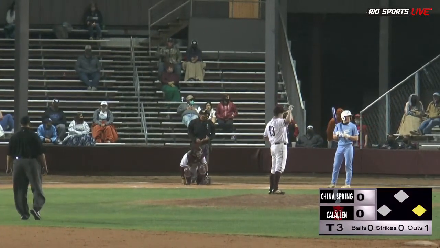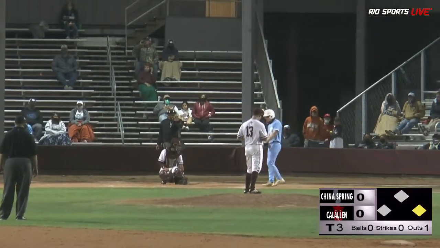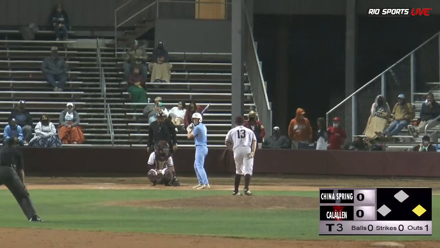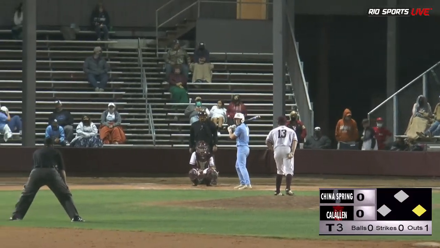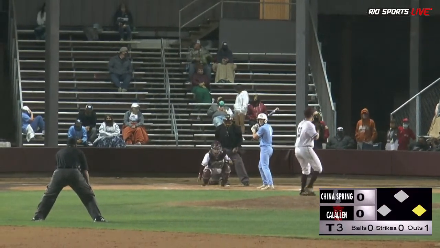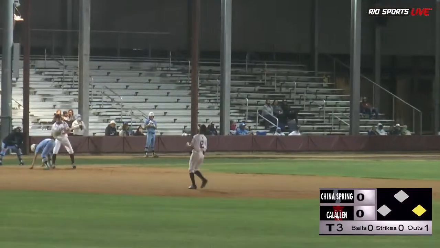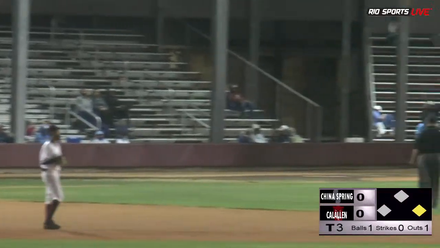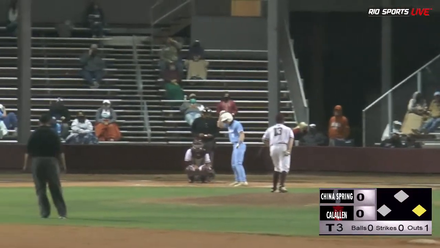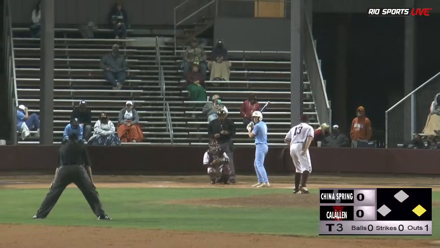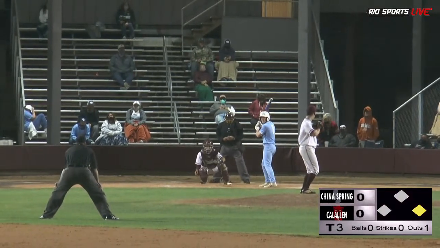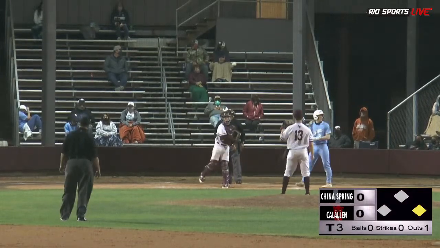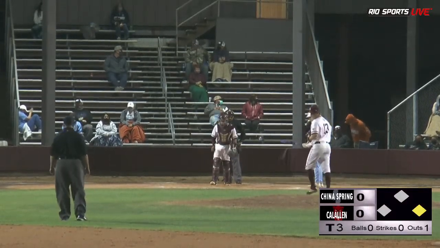Top of the order we go. Mason Kirk steps to the plate. And they try Whedon one more time, trying to keep him honest here. Here's the pitch. This one, little inside. Ball number one.